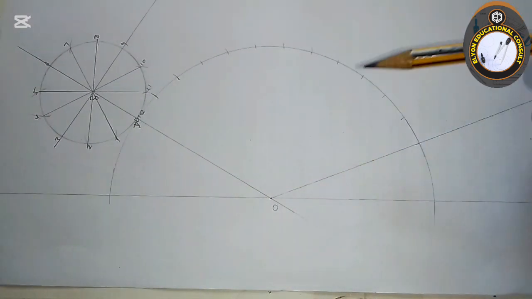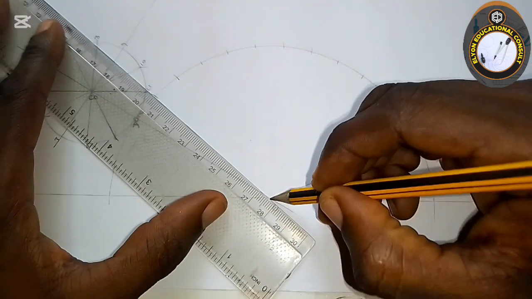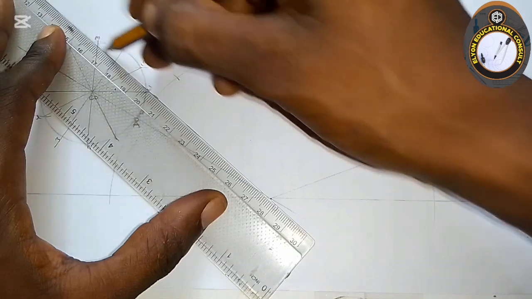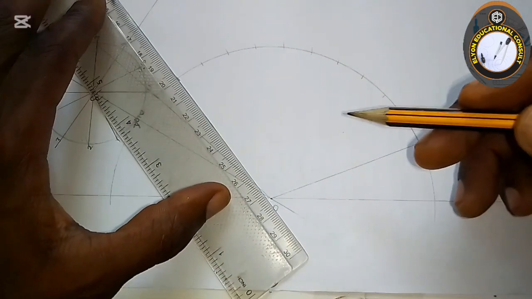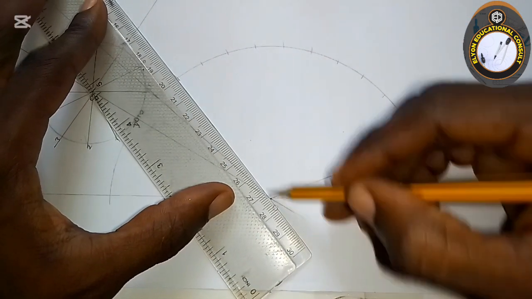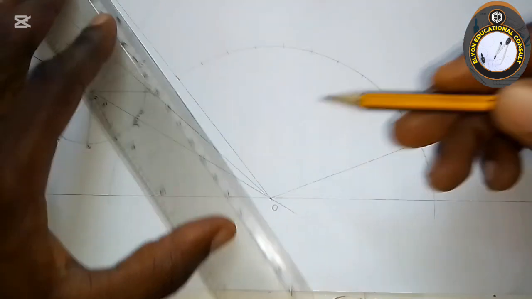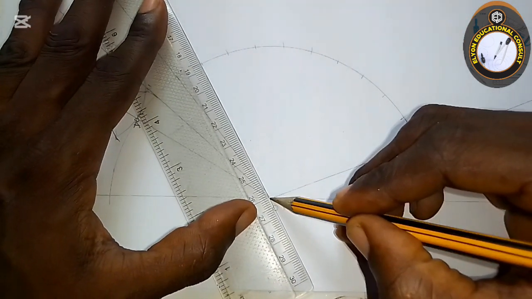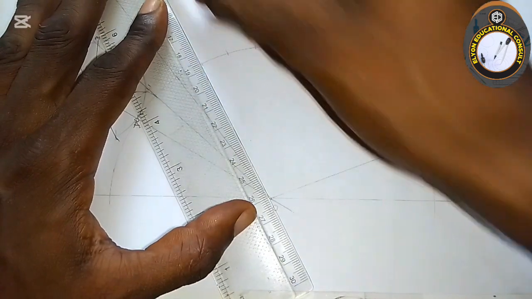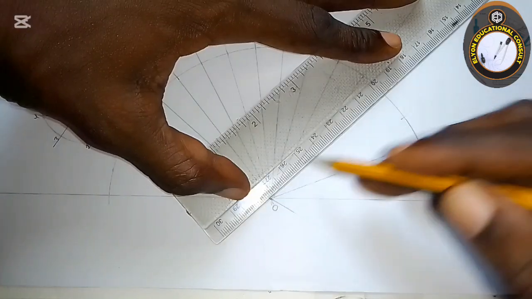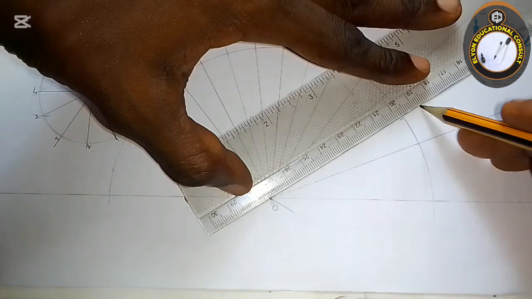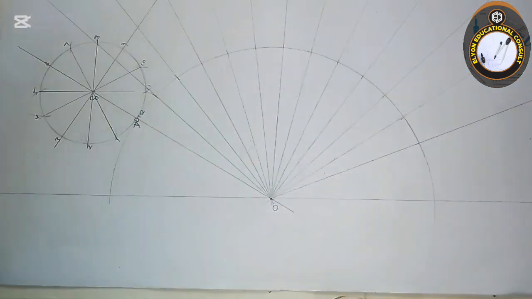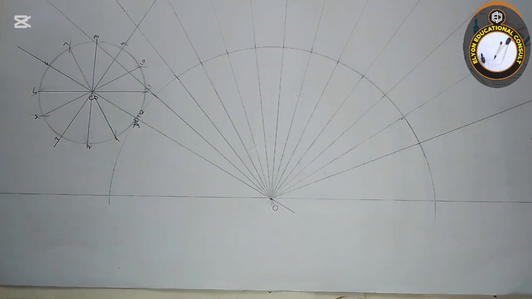So I'm going to draw a line to touch each of the divisions and extend it out this way. Okay, then I'll go to the next one, draw like this from this point O here. Okay, I'll have it this way, and this way, like this. Okay, I hope you can see that now.